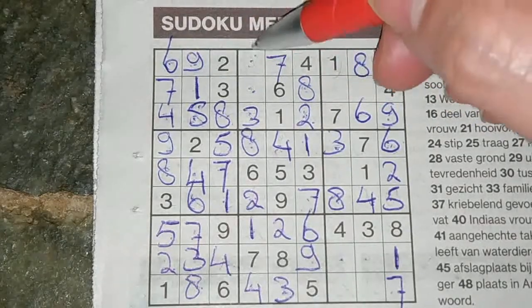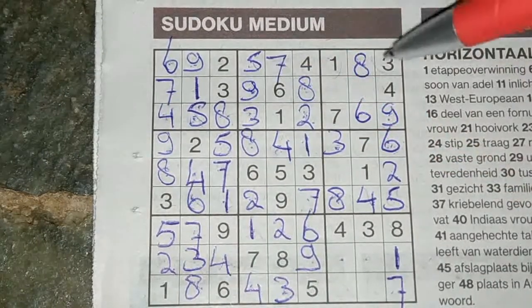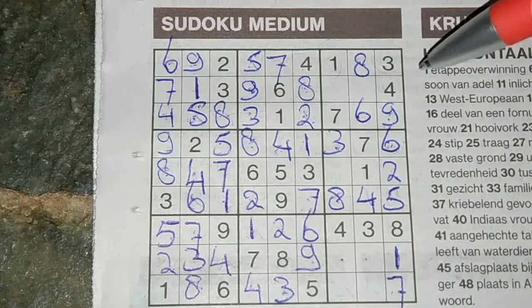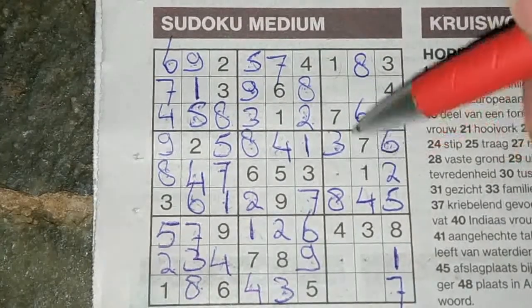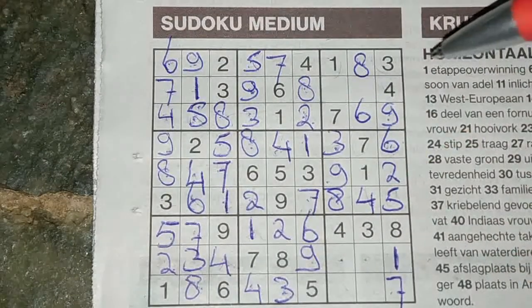We have a 9 there, so no 9 here. 9 should be there, and the 5 goes there. Then 1 missing number in this big square for the number 9.